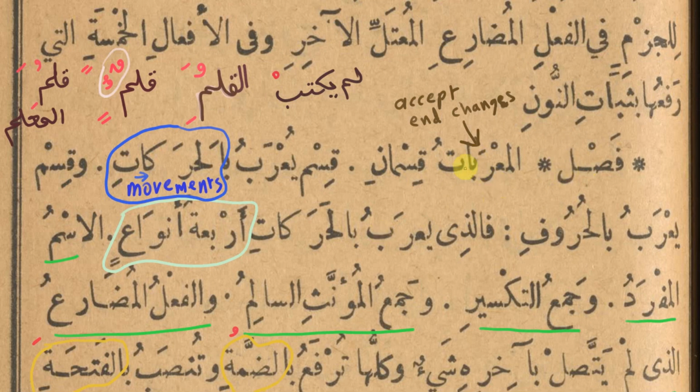المعربات قسمان. المعربات are the words that accept change, or their ends accept changes. And these can be divided into two parts, قسمان: ones that use movements as a mark, and others that use letters as a mark. قسم يعرب بالحركات. A part is يعرب.